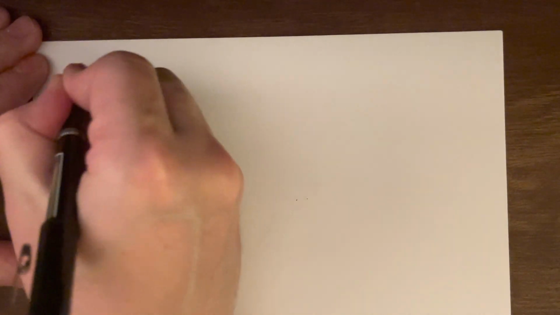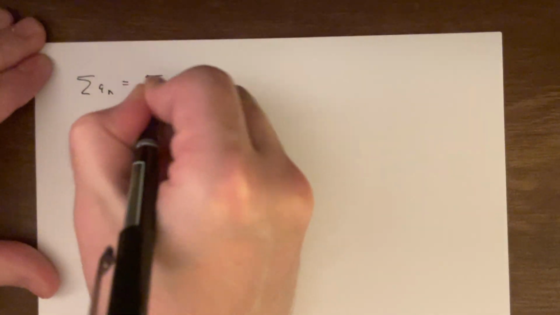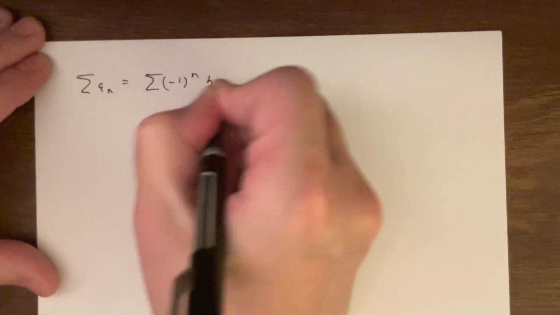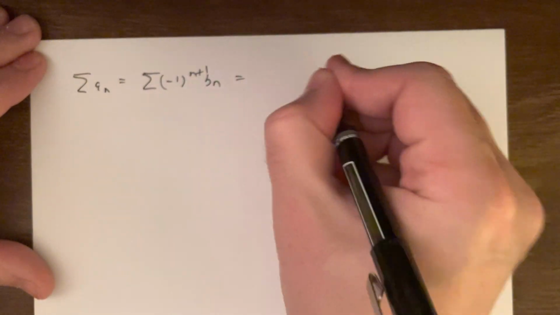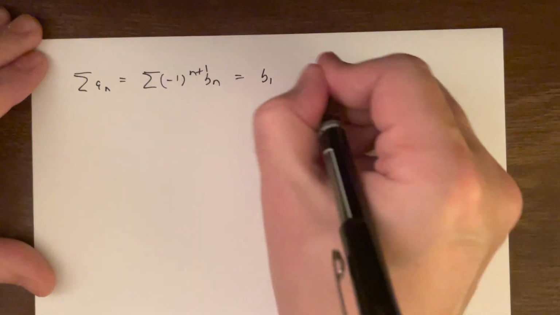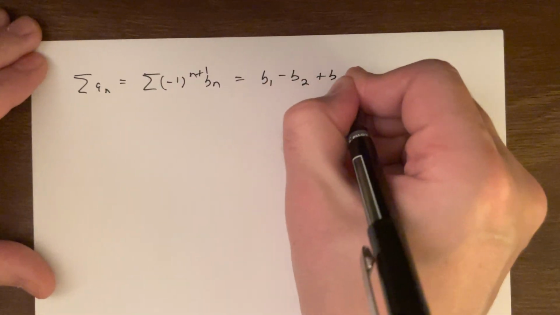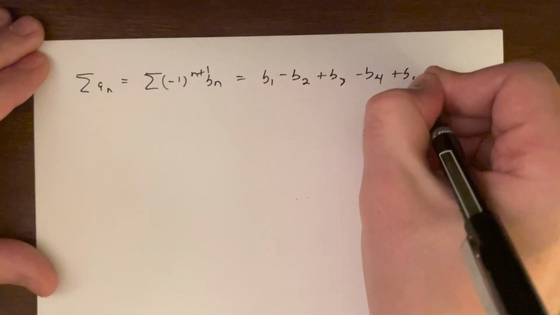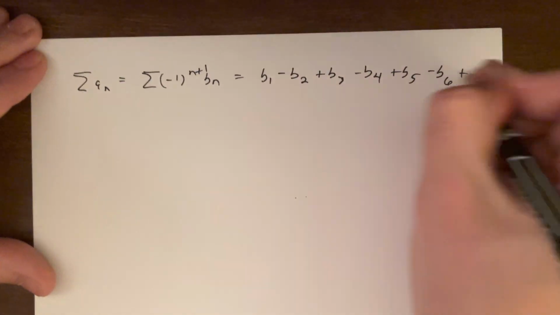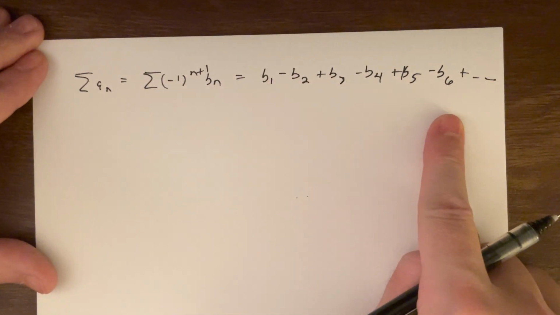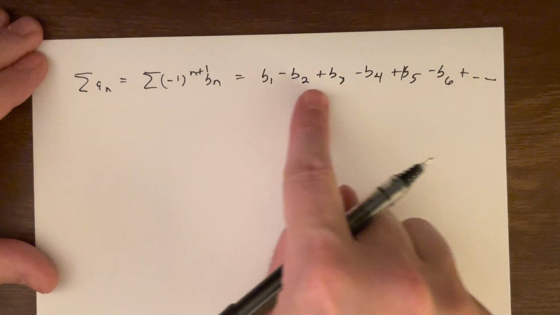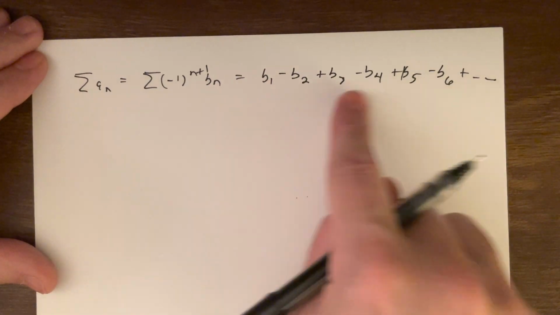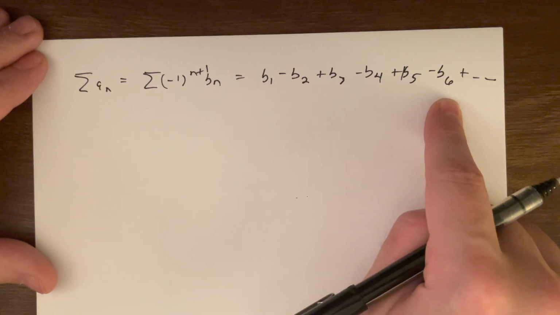So we're going to use our S sub n notation. We have a series A sub n, which can be rewritten like this. And actually, let's make it one that starts with a positive, so that it literally goes b1 minus b2 plus b3 minus b4 plus b5 minus b6, and so on. So let's think about why this works: the fact that the terms go to 0 and the fact that the terms are decreasing.